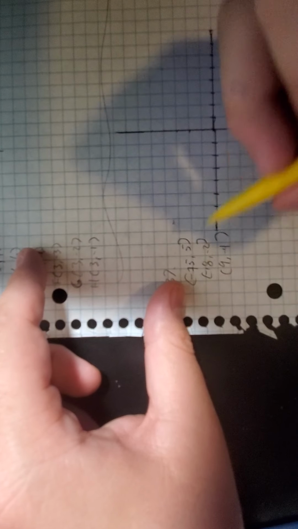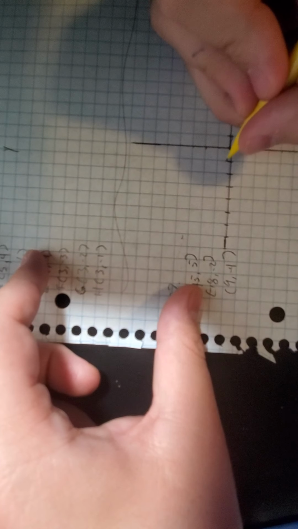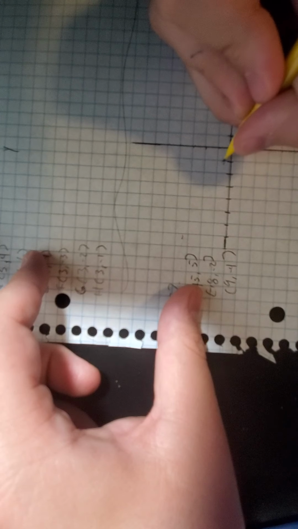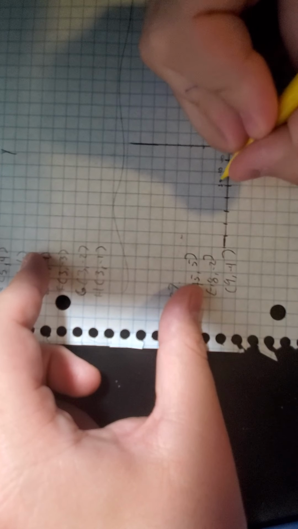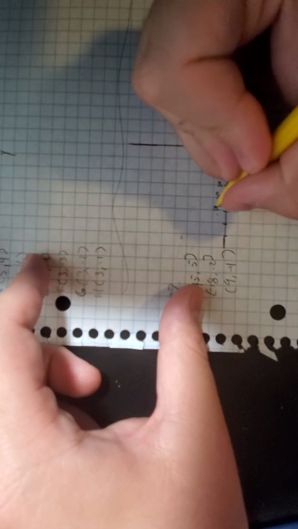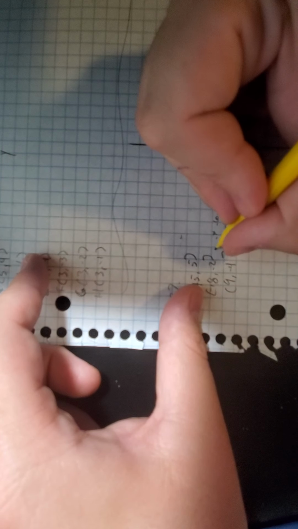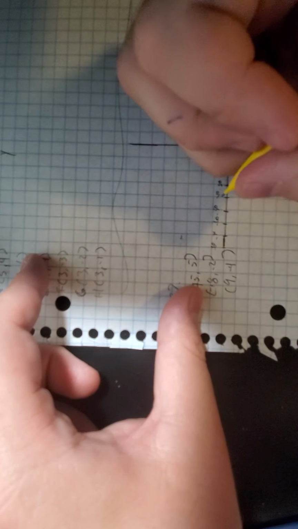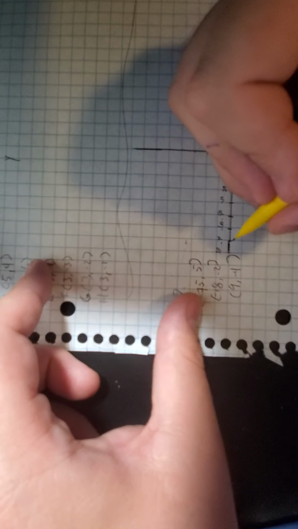So our first plot is negative 75, so we've got negative 10, negative 20, negative 30, negative 40, negative 50, negative 60, negative 70, and negative 80. So I'm going to put that there.